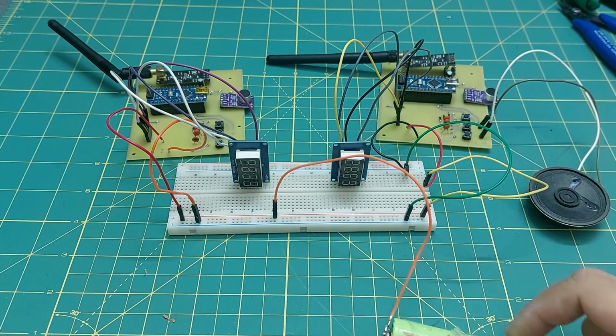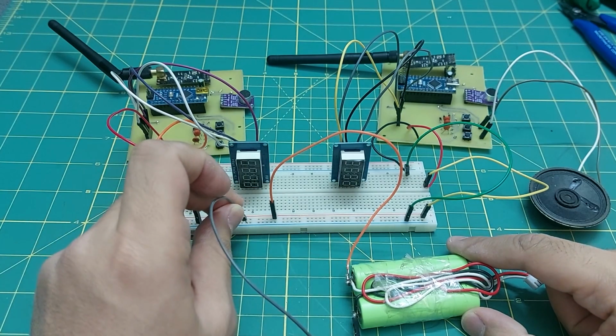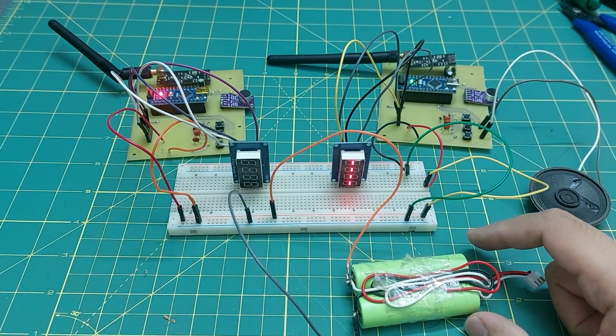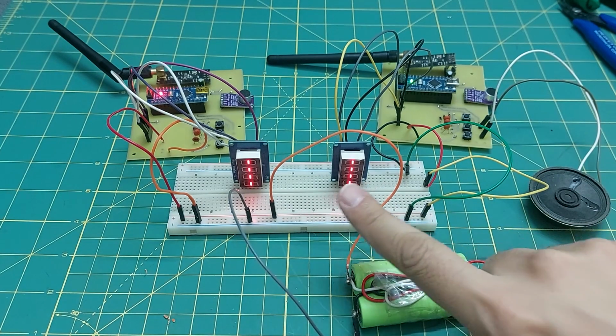Now both circuits are ready. Let me connect the battery to see the result. When both circuits display 4 lines, it means the device is working on the default channel.